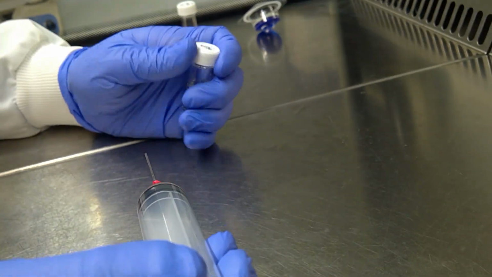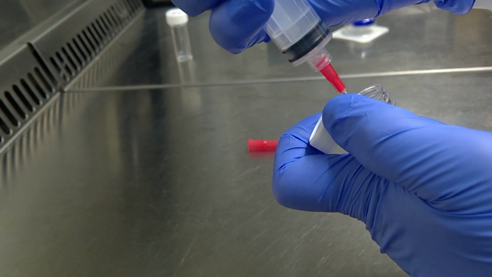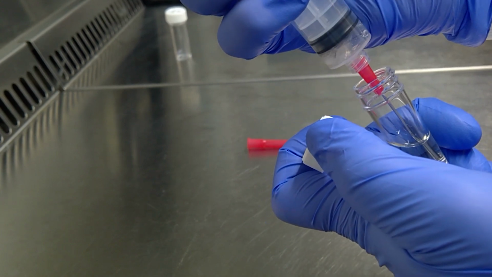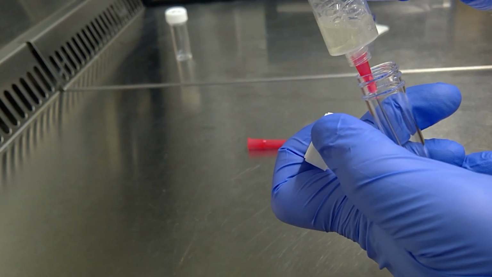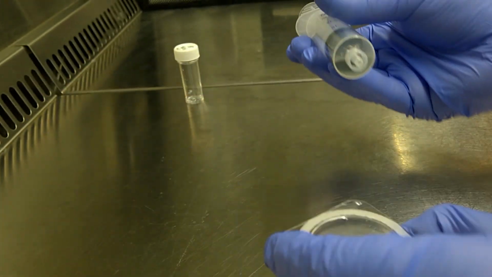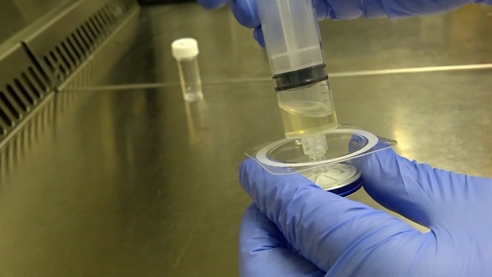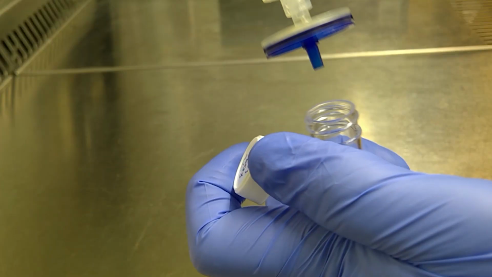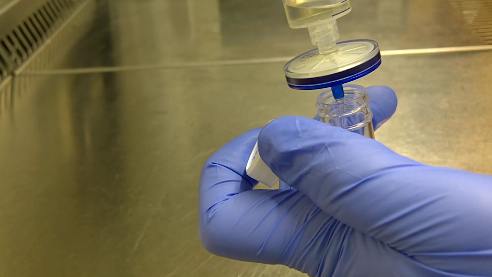Next, we need to sterile filter the drug. Using a blunt fill needle and sterile syringe, suck up the drug solution. Switch the needle for a 0.2 micron filter and transfer the solution to a fresh vial.